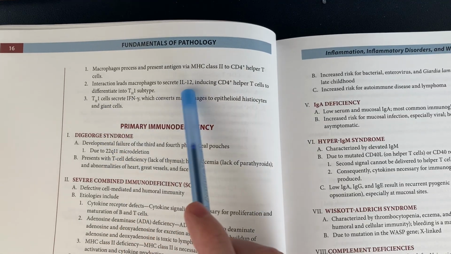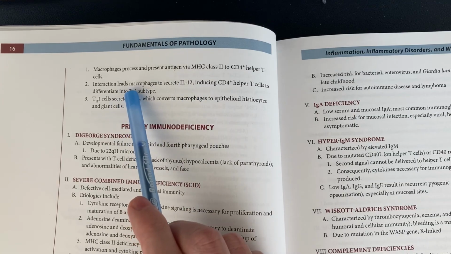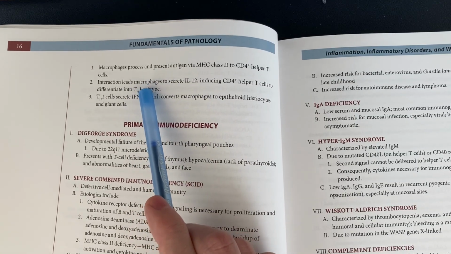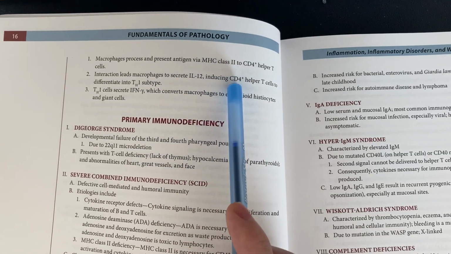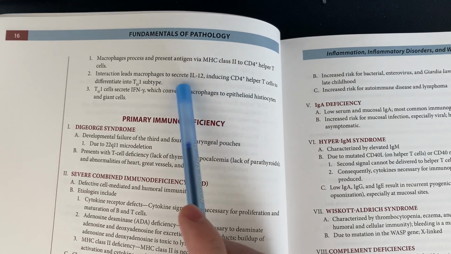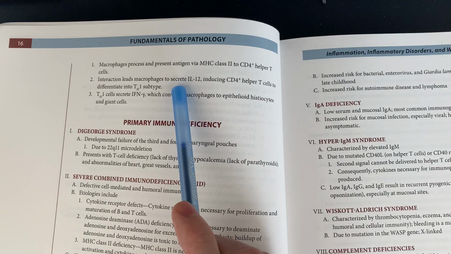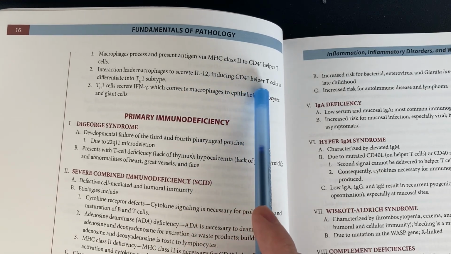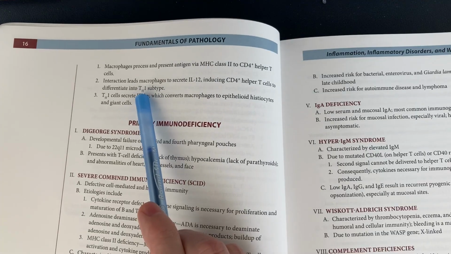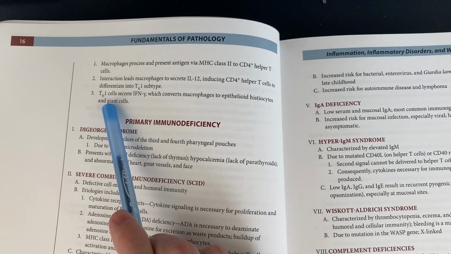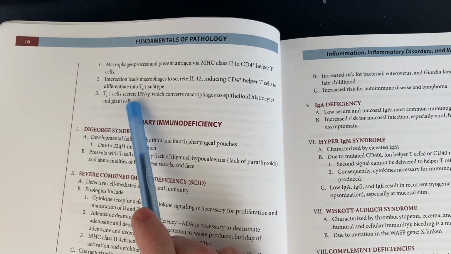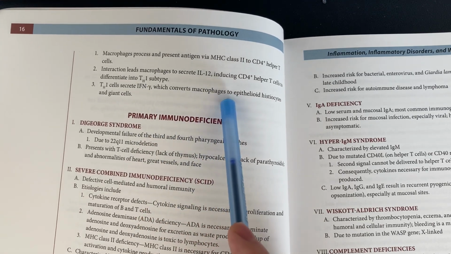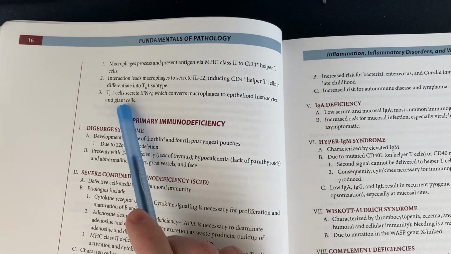Again, remember that this interaction of macrophages with CD4 plus helper T cells will involve the secretion of interleukin 12, and this will induce CD4 plus helper T cells to differentiate into the Th1 subtype. And Th1 cells will secrete interferon gamma, and this will convert macrophages to epithelioid histiocytes and giant cells.